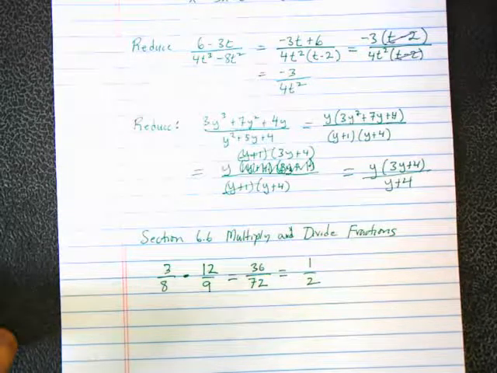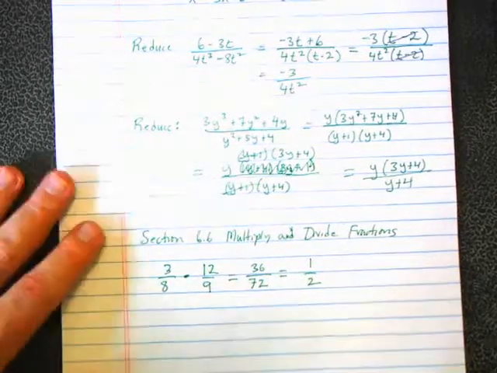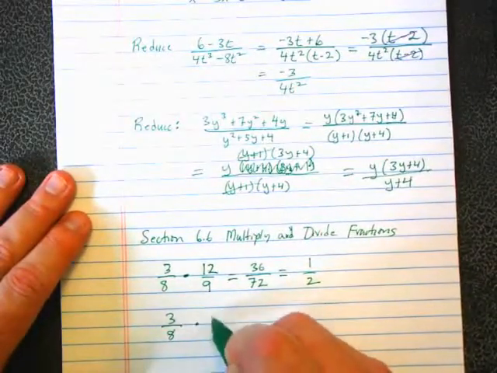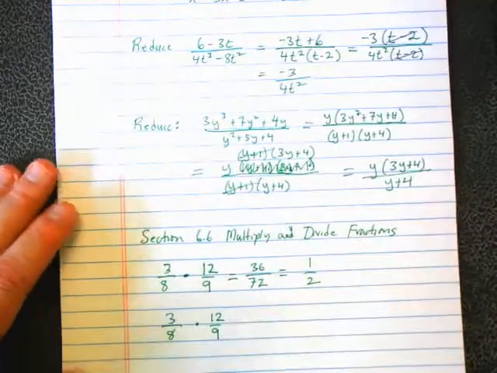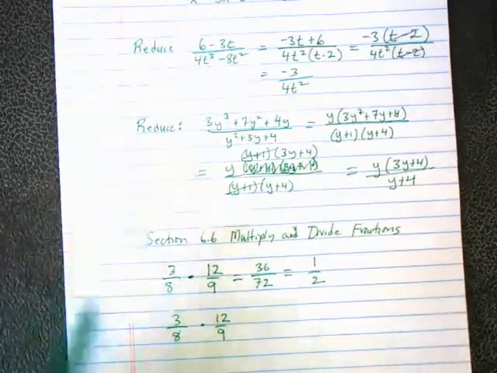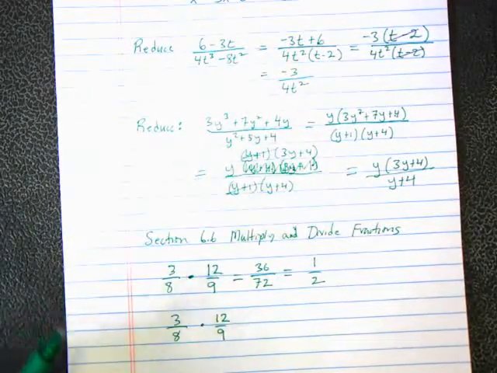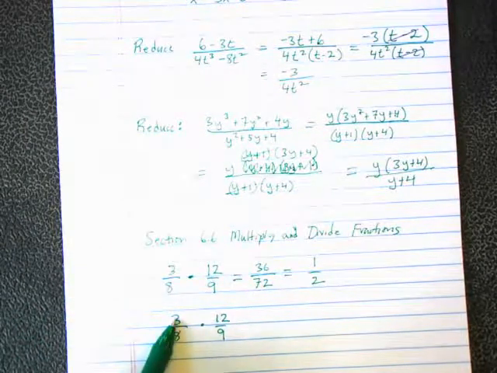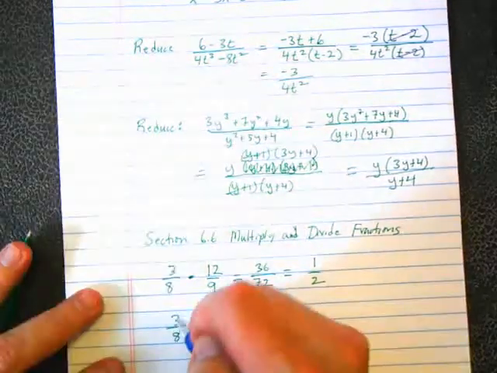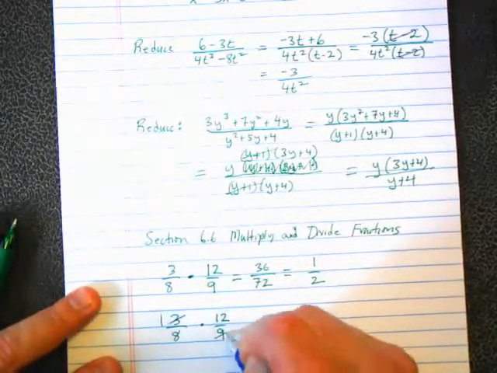Anybody got a different way? Reduce first, and that's the way I prefer to do it. If I have 3/8 and 12/9, the rules are you can reduce straight up and down, or you can reduce diagonally. So what I mean by diagonally is I see a 3 on top and a 9 on bottom. I can reduce those. That's a 1 and that's a 3.